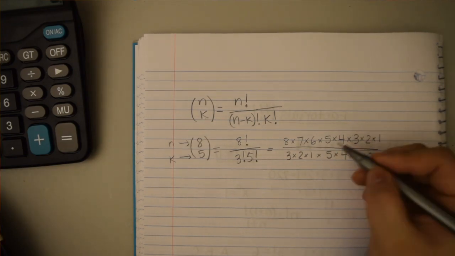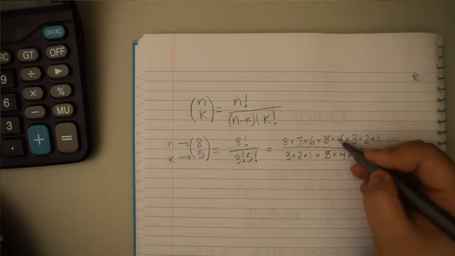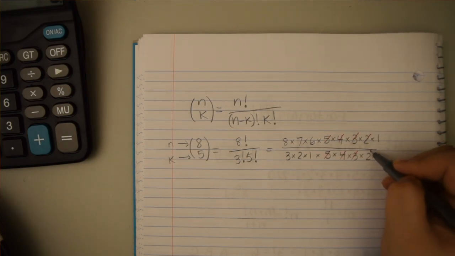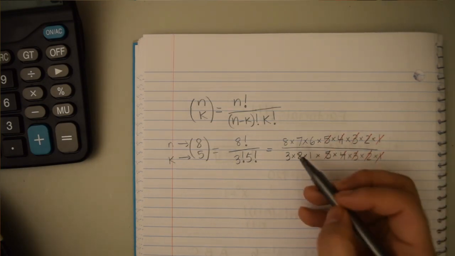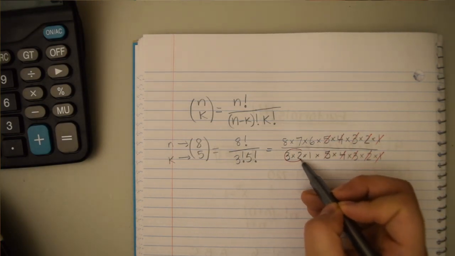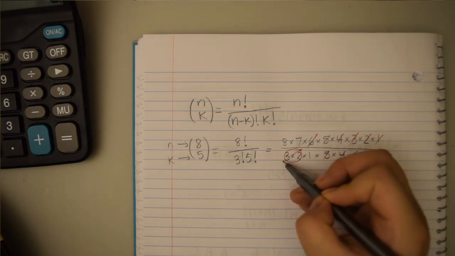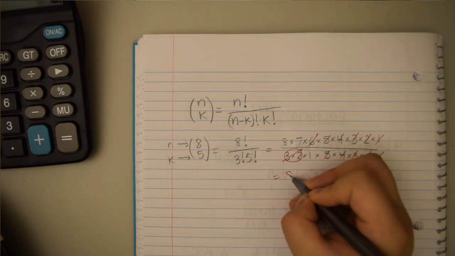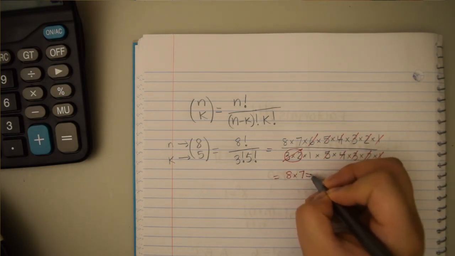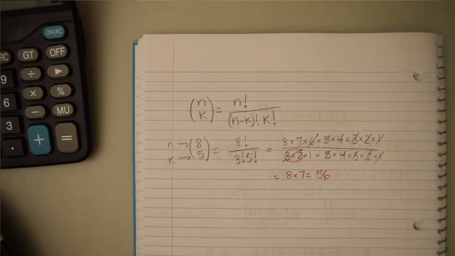And now you can cancel everything. 5 and 5 cancel, 4 and 4, 3 and 3, 2 and 2, 1 and 1. And 3 times 2 is 6, which cancels with this 6. So this whole thing is just 8 times 7, which is 56.